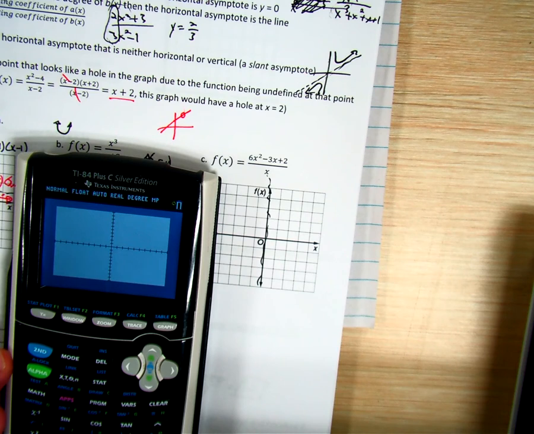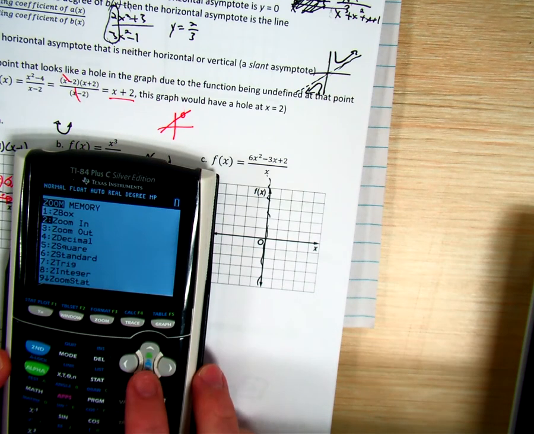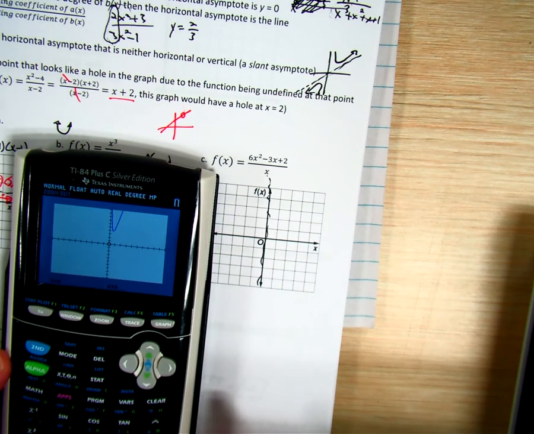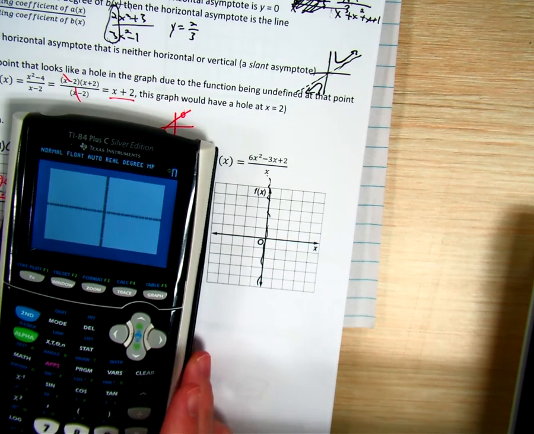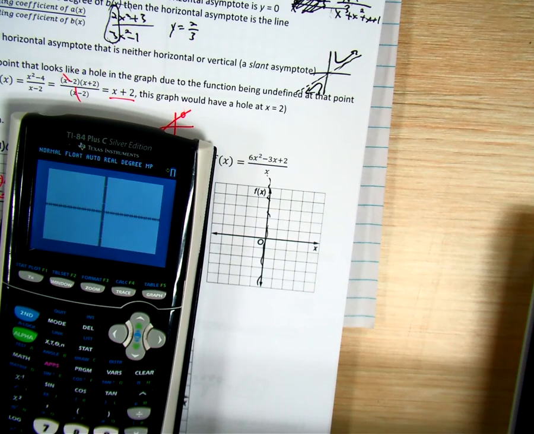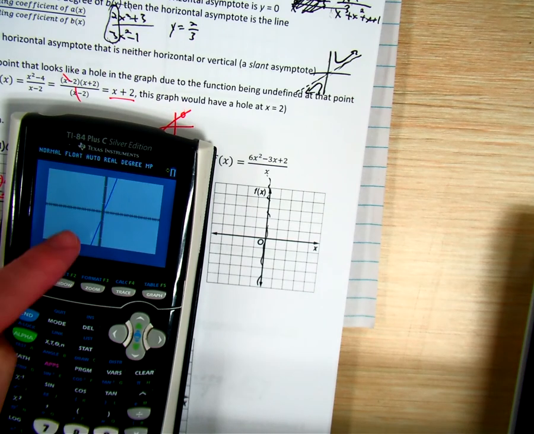Is it going to show us anything? We're going to get the top piece. Oh, you can barely see that dot down there. We'll zoom out one time. Zoom out. Enter. Click enter again. We're just going to look at it just so you can see what the slant one would kind of look like. All right, so this is very, very steep.